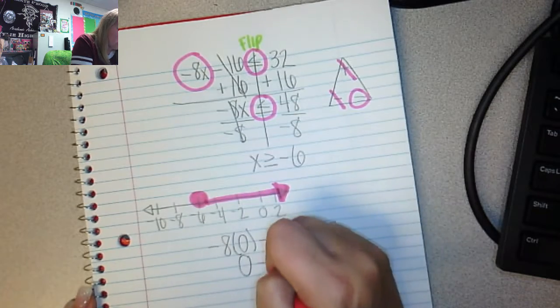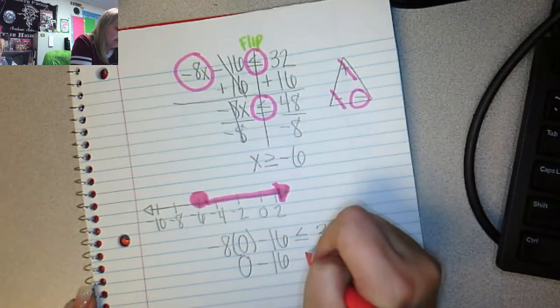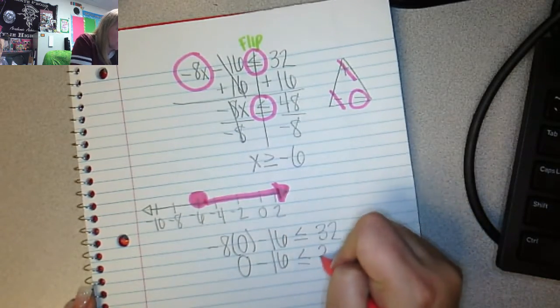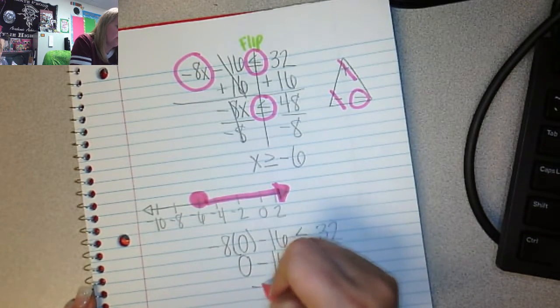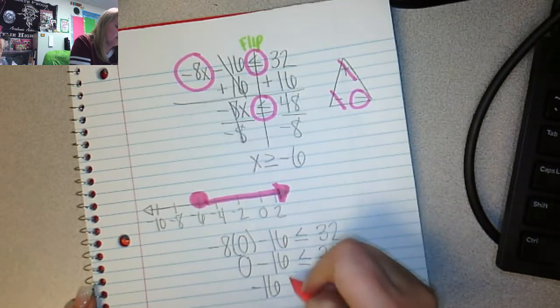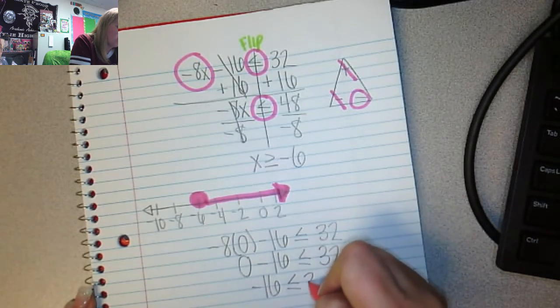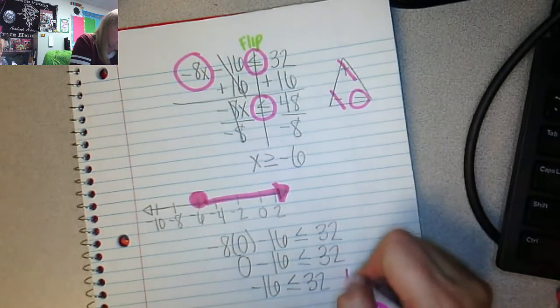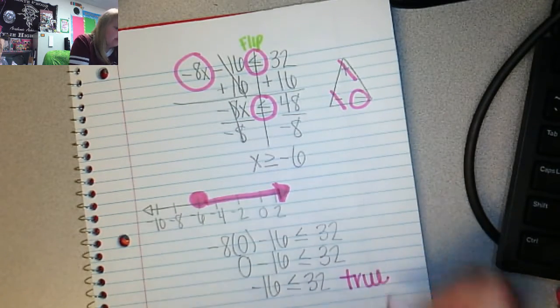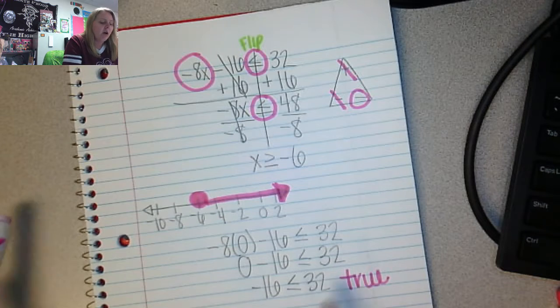So then I have 0 minus 16 is less than or equal to 32. Now 0 minus 16 is negative 16. So I have negative 16 is less than or equal to 32. And that is a true statement because a negative is always less than a positive.